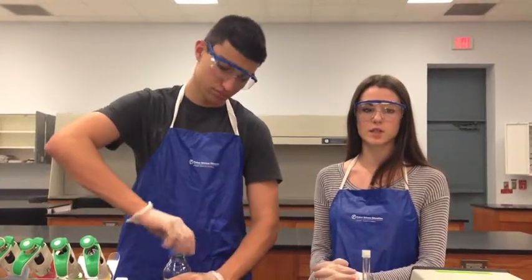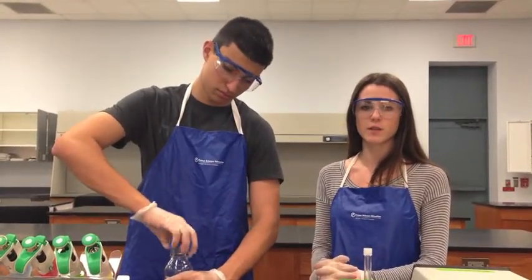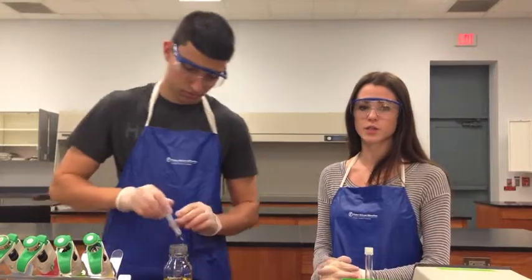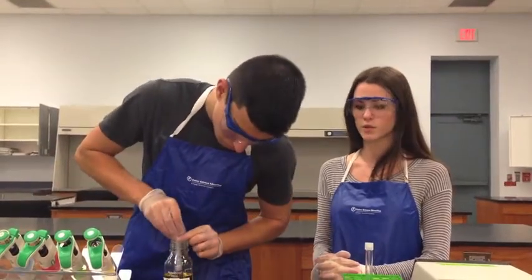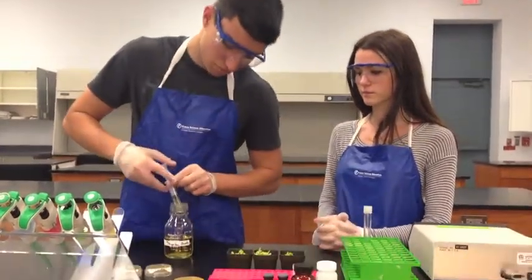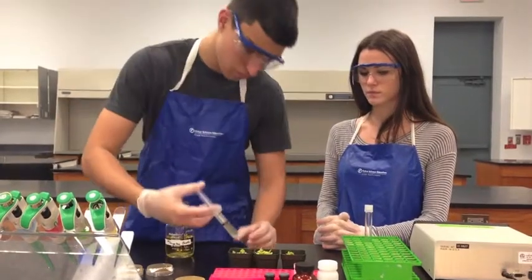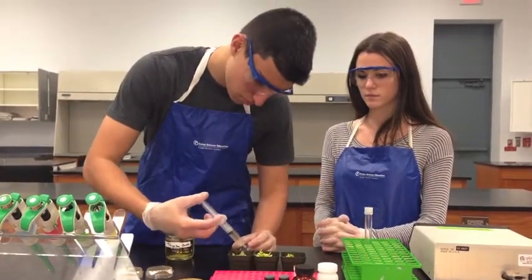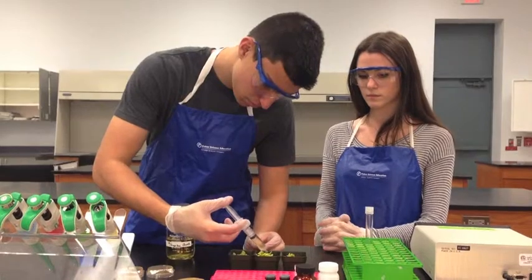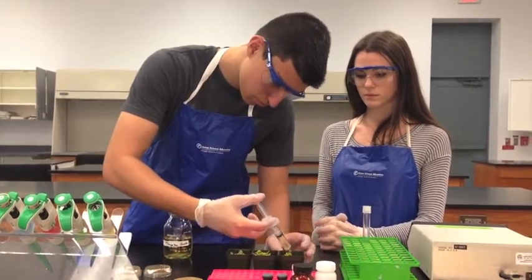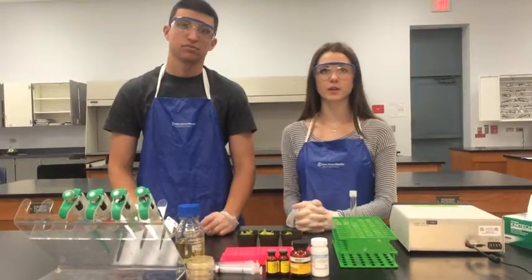The next step is to transform the plant with the lysine production. This is done by using a syringe to inject the transformed agrobacteria through the stoma. The transformed bacteria is then plated and grown.